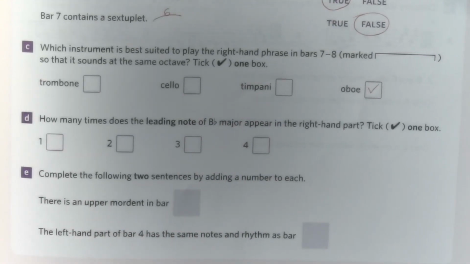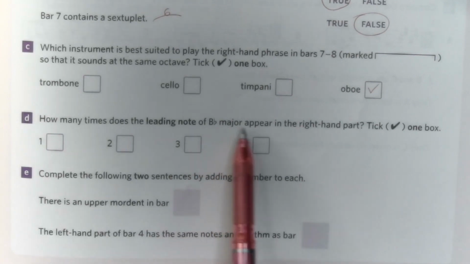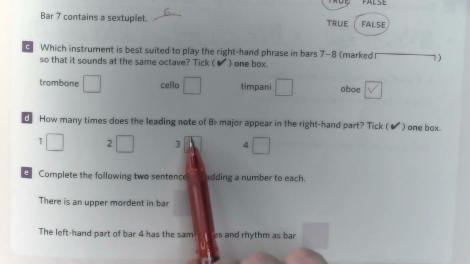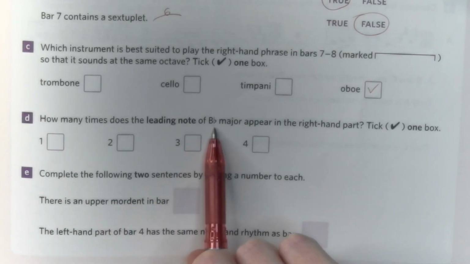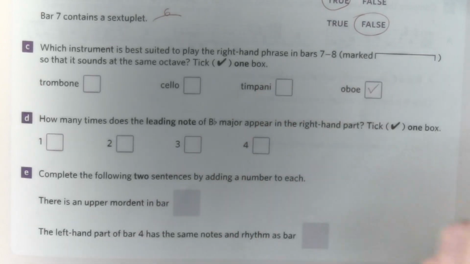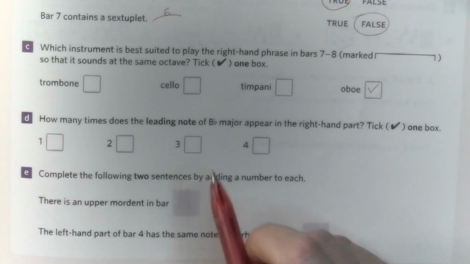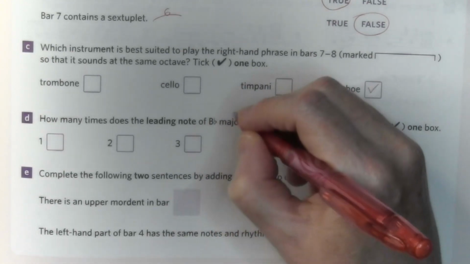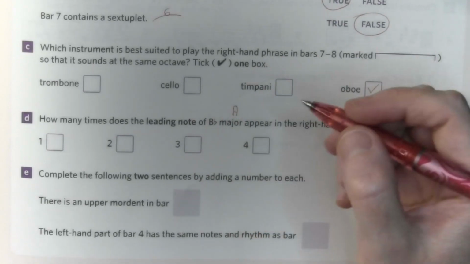The next question asks us to find how many times the leading note of B flat major, there you go, this is the key of the piece, appears in the right hand part. Now, first of all, we need to identify the leading note. And the leading note of B flat major is 1 semitone below. Easy peasy. 1 semitone below B flat is A natural.